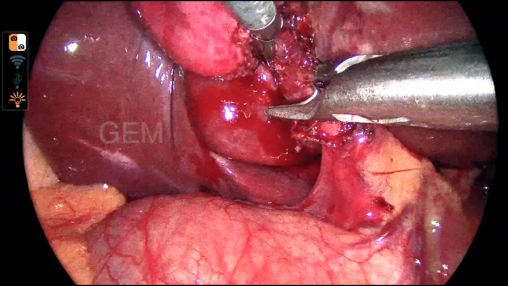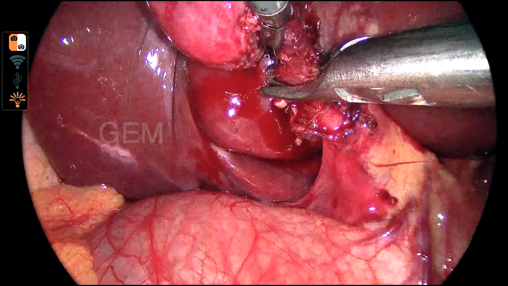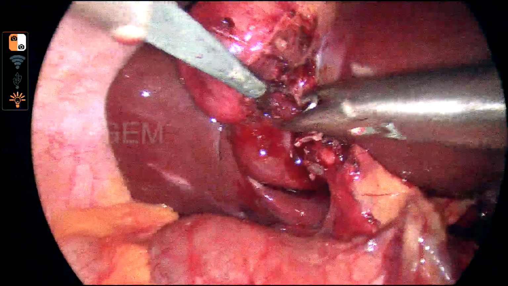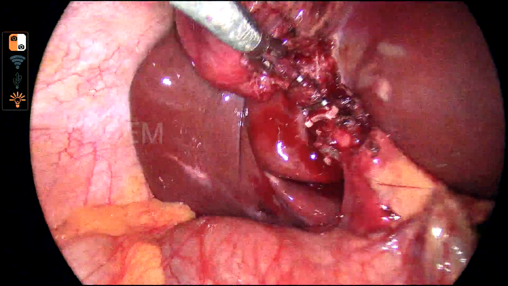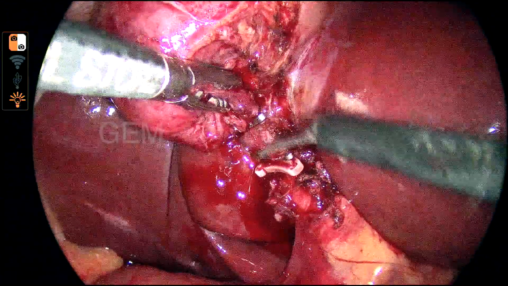Routinely I use a medium-large 9 mm, but this is a large 11 mm clip, because of this thick edematous cystic duct. Again an 11 mm clip, otherwise called a sentinel clip, on the infundibulocystic junction. So 3 clips applied. Now I am dividing the cystic duct.